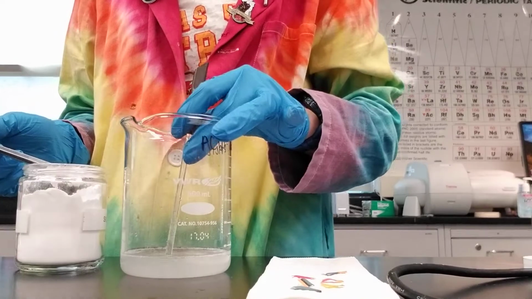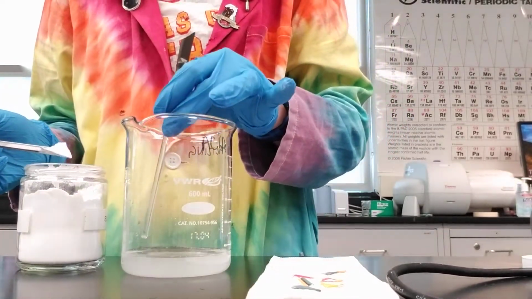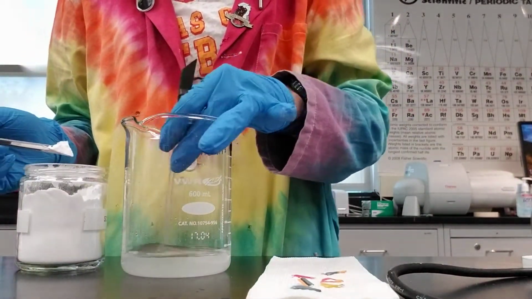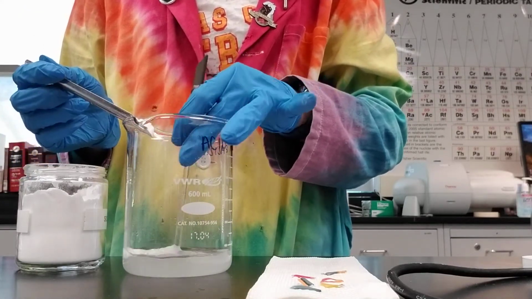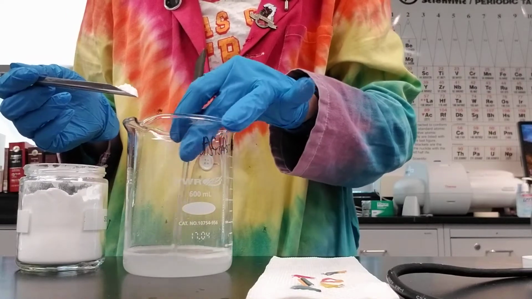The bicarbonate polyatomic ion becomes carbon dioxide. That's one of its products. It becomes carbon dioxide in water. So when we do this, we're going to see bubbles. Okay. So I'm just going to keep adding this, and I can periodically check the pH.